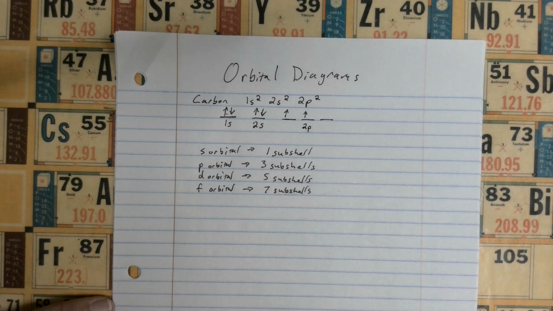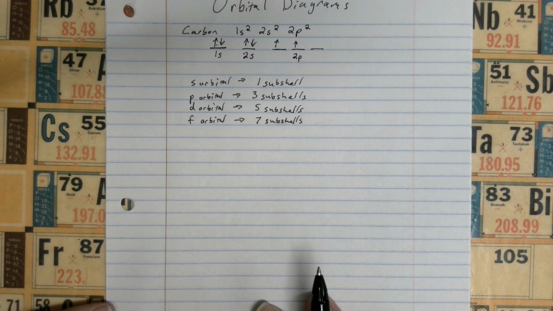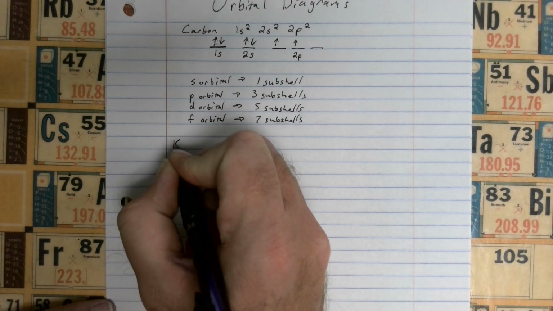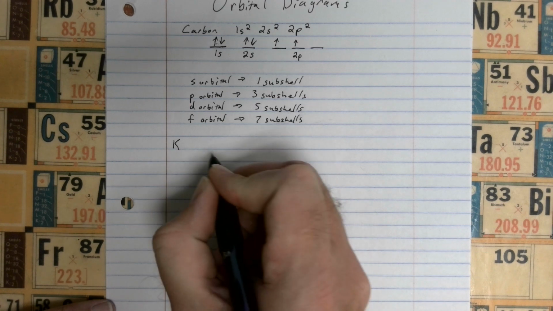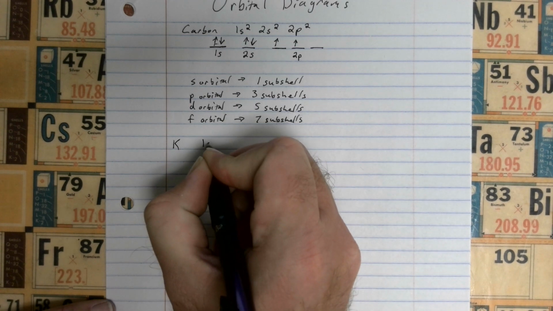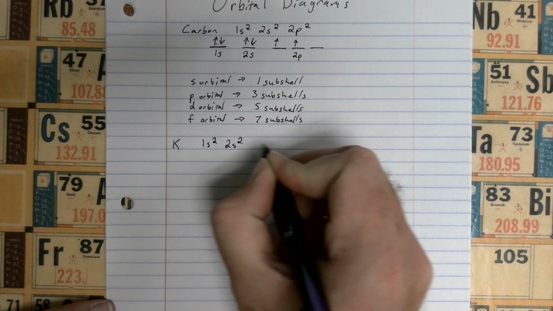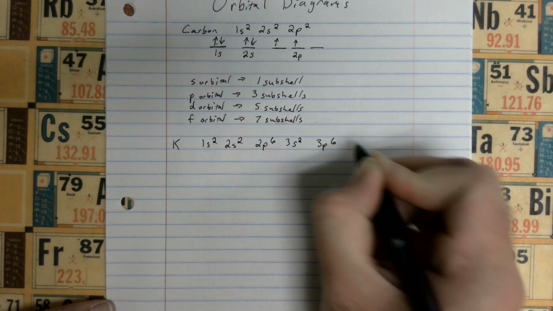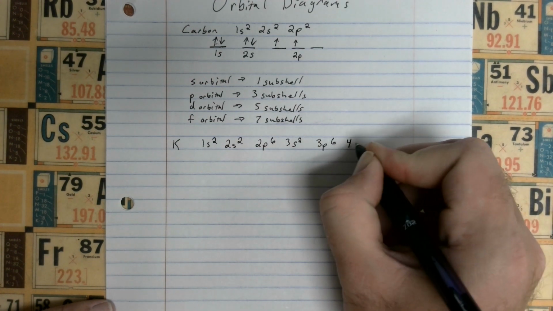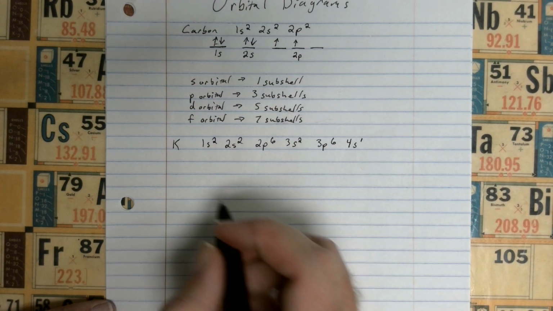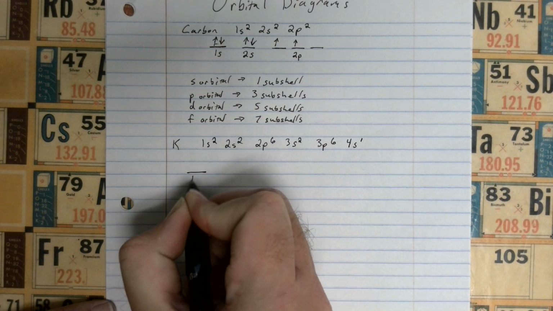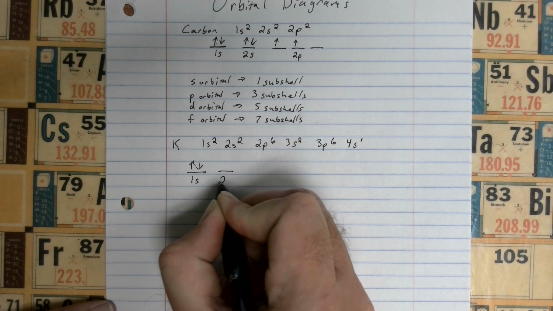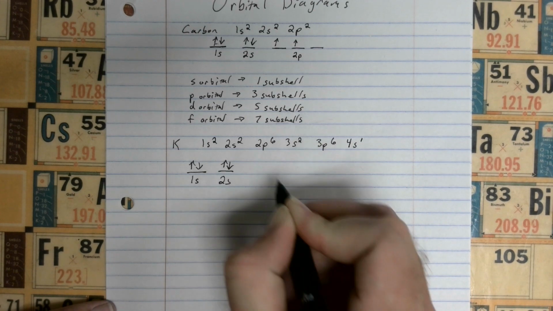Okay, so let's do another one. Let's go to potassium, K. If we do its electron configuration, it's 1s2, 2s2, 2p6, 3s2, 3p6, and then 4s1. To do its orbital diagram, we write 1s, arrow up, arrow down for the 1s2, 2s, arrow up, arrow down for the 2s2.